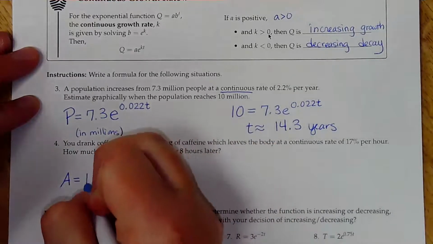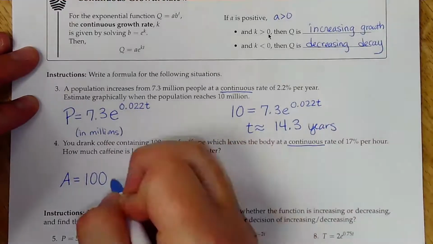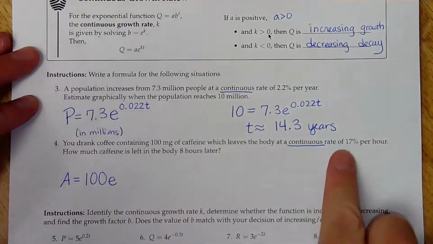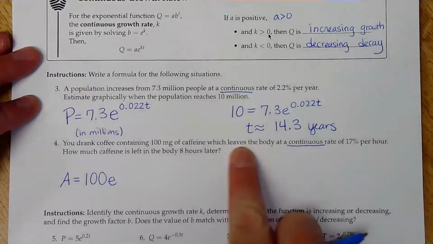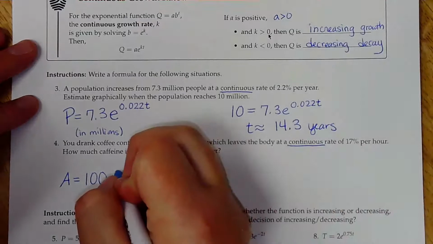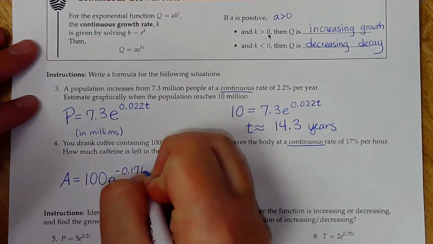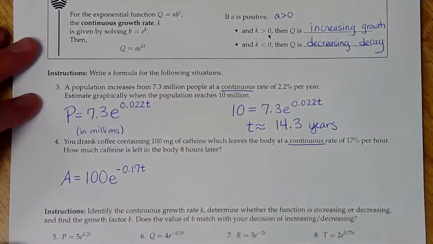That's my A. And we have continuous, so we know we're using e. It says it's leaving at a rate of 17% per hour, so that's going to make this negative because the amount of caffeine in your body is decreasing. So we'll turn that into a negative decimal.